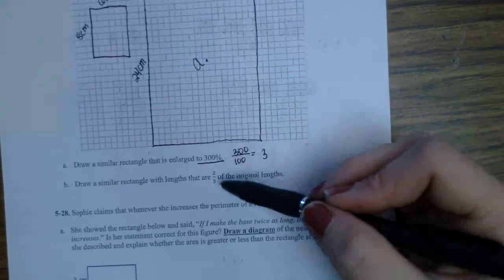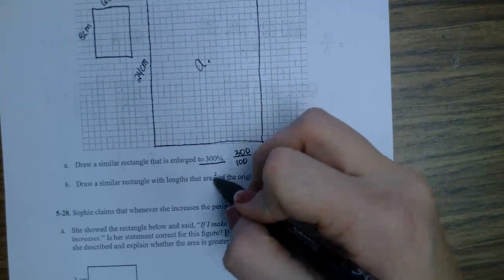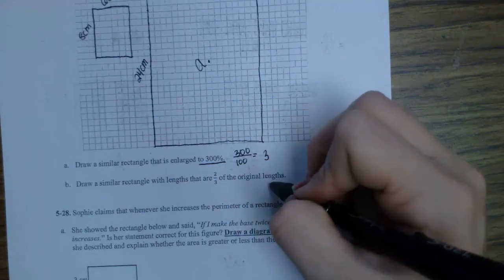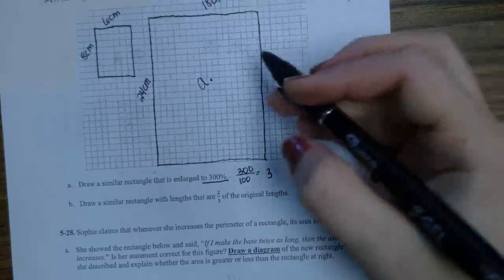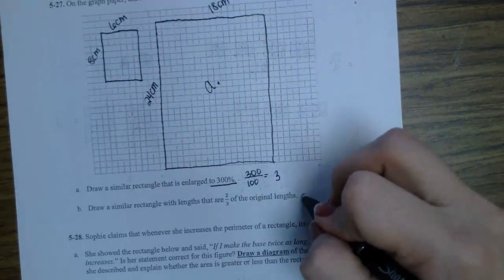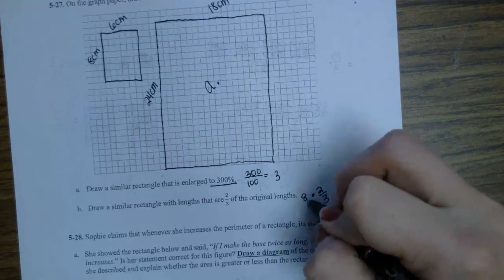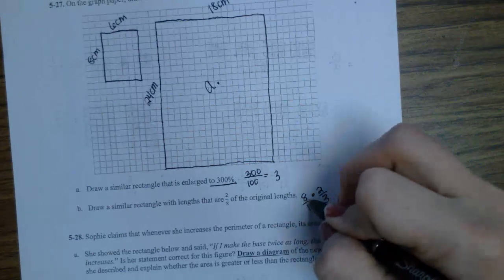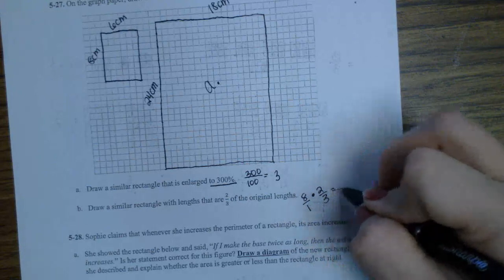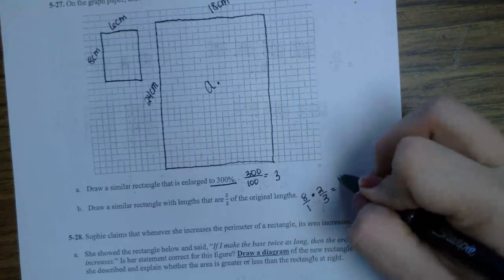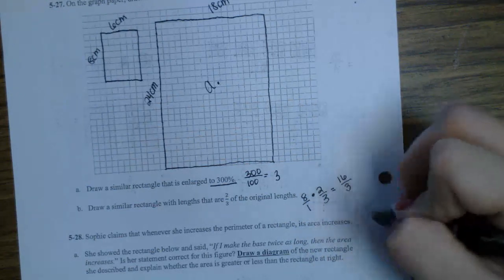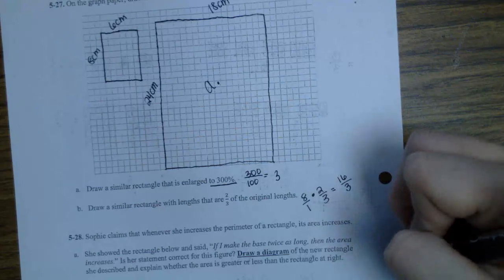Okay, part B says to draw a similar rectangle with lengths that are 2/3, 2 to 3, of the original lengths. Well, what I can do is I can take 8 and multiply it by that ratio. And remember, if I do that, my whole number 8 goes to 8 over 1. So it would be 16 thirds.